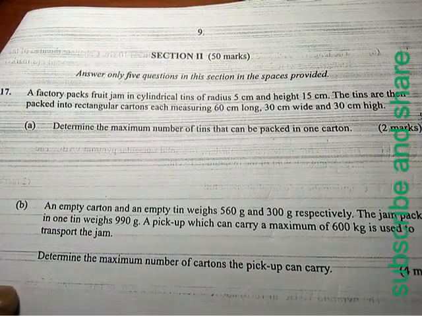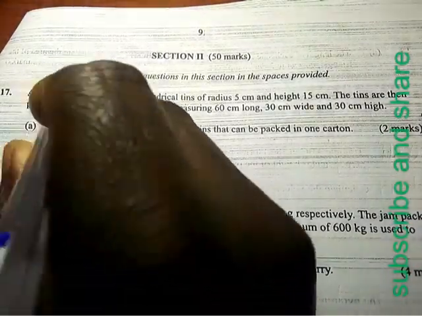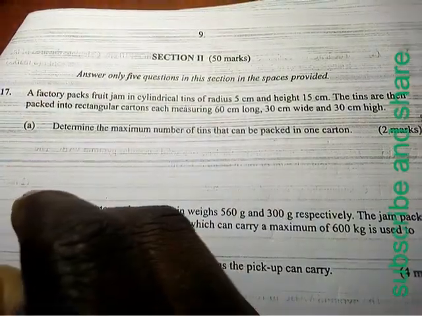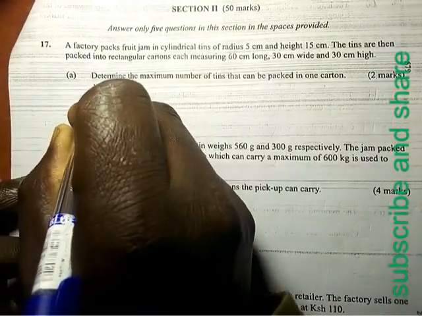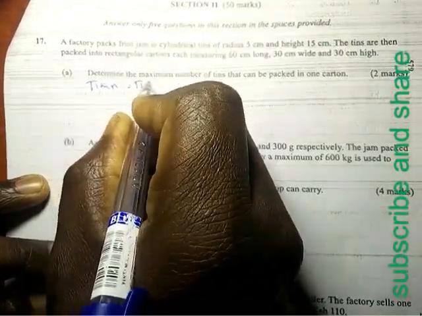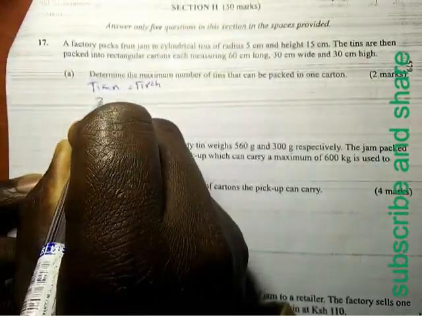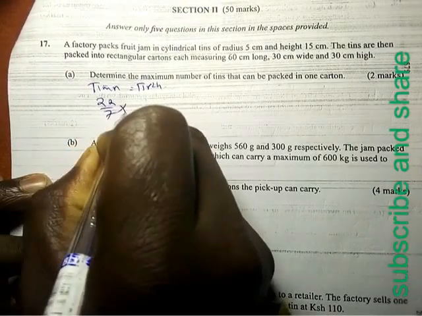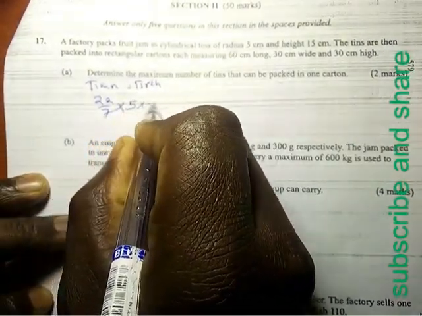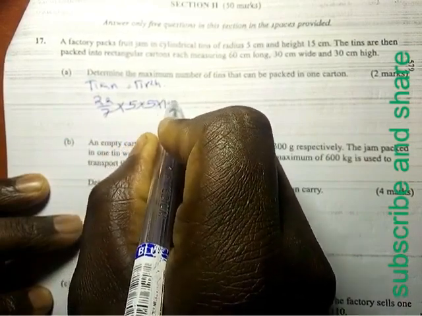So first, let us get the volume of the tin itself. Volume of the tin, we know tin is a cylinder, so it is pi r squared h, which is 22 over 7 times r, the radius is 5, times height, which is 15.